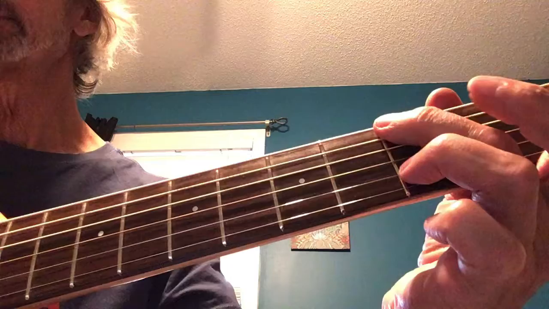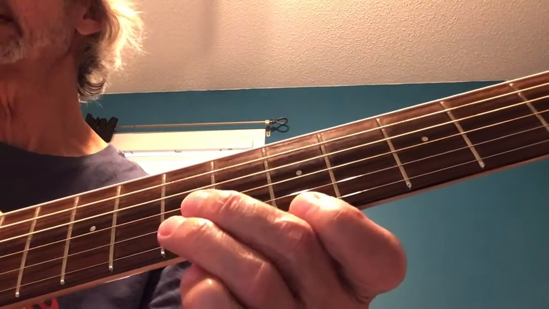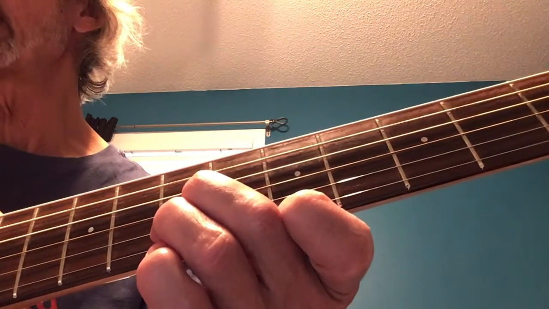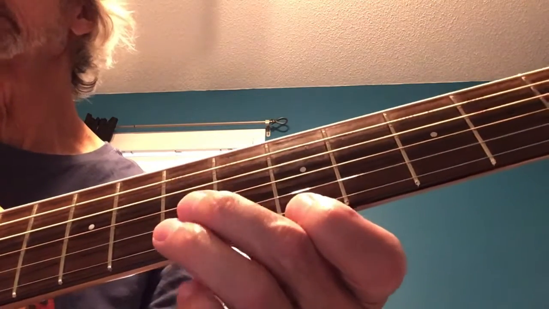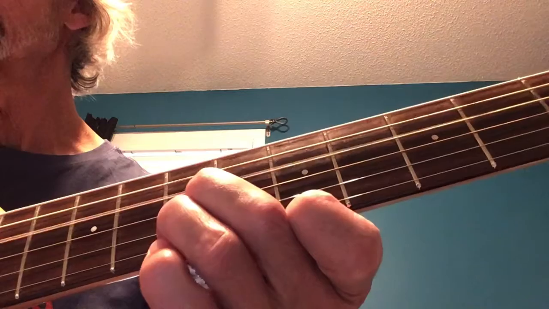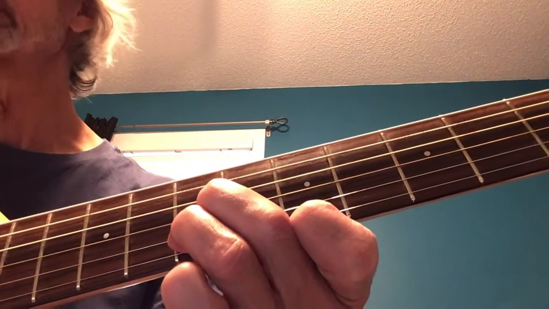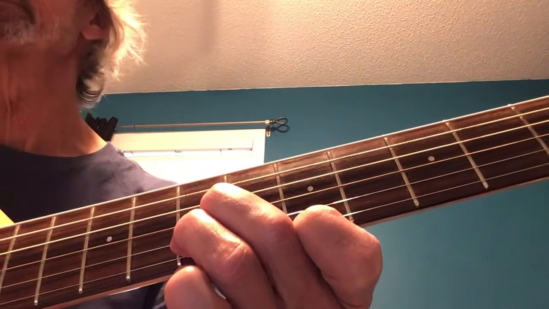Because I know this is going to be tricky, and it's really important that you get this portion of the song down. But I'm just telling you, after you do that repeat, then just go back to that D chord right there, because that's what's going to be happening next.